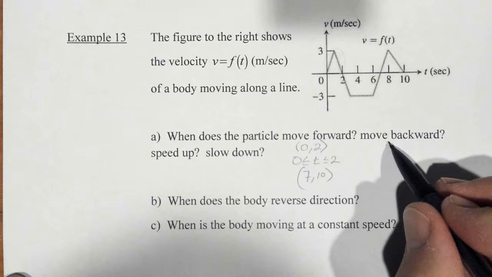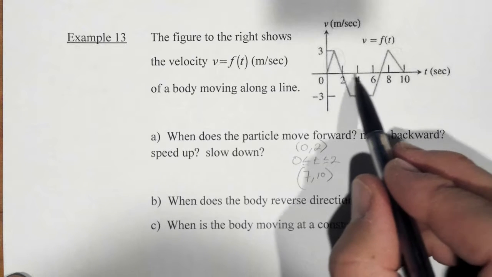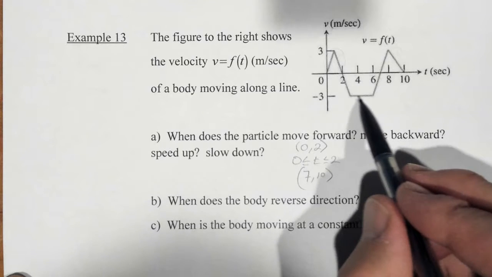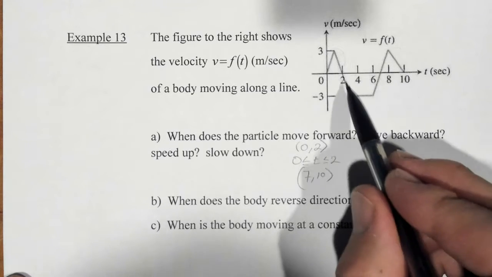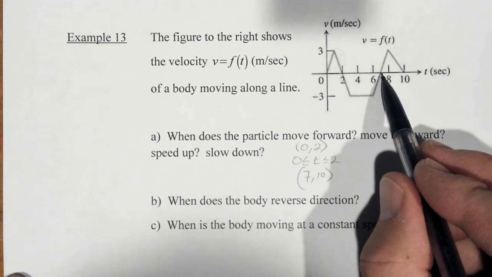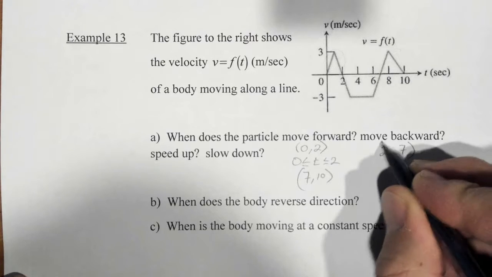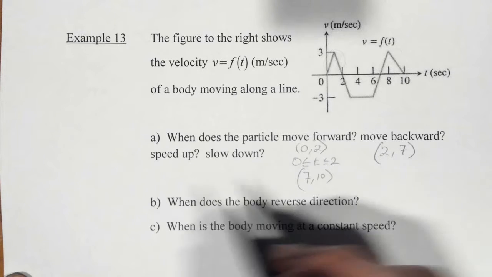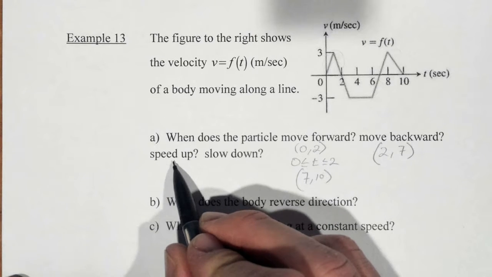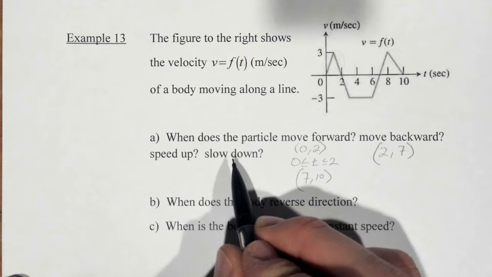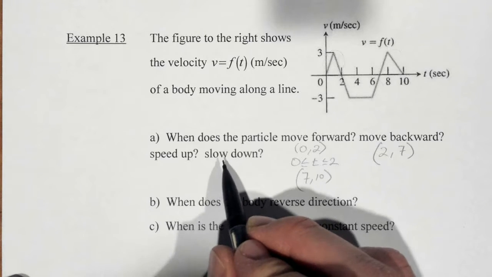When is the particle moving backwards? Well, a particle moves backwards when it has negative velocity. And the negative velocity is occurring when the graph is below the x-axis, or the t-axis in this case, which is going to be from 2 until 7. We also are interested in when the particle is going to speed up and slow down. This is a little trickier. I'm going to come back to that in a few minutes.